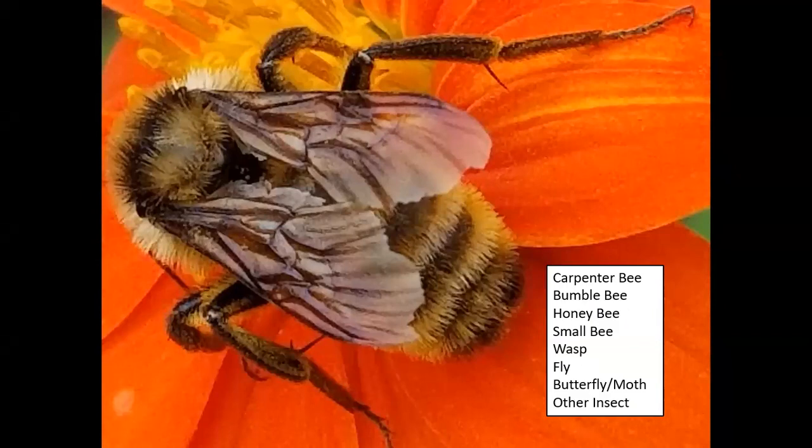Yes, this one is the bumblebee. It's kind of an odd angled photo, but we can tell that it's a bumblebee because it has these alternating patterns of black and yellow on the abdomen. It's got the wings folded back over its body, and it's covered in hair as well.